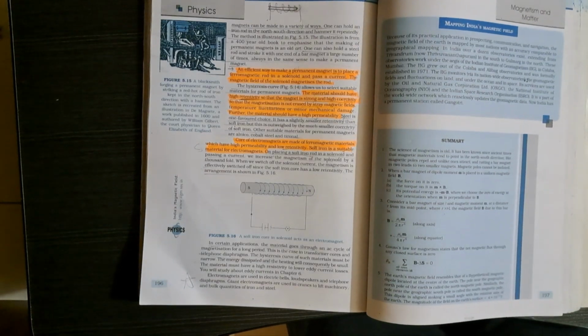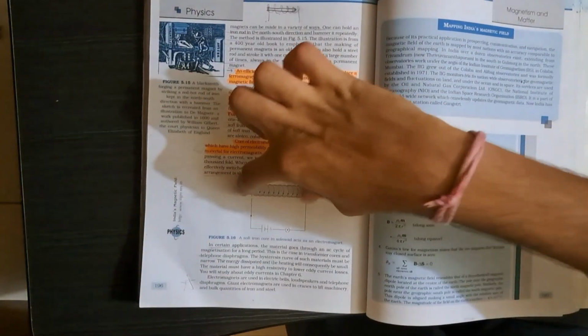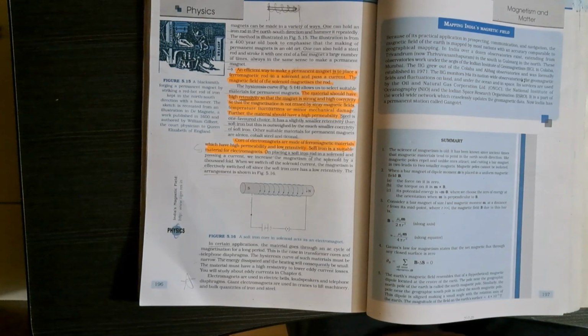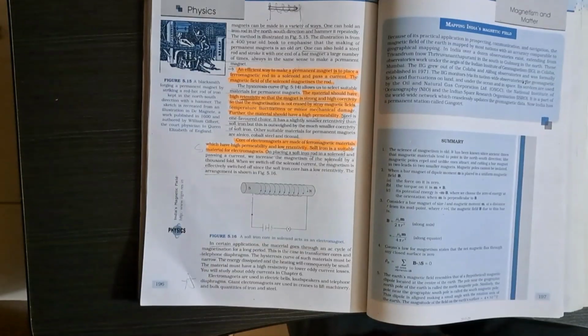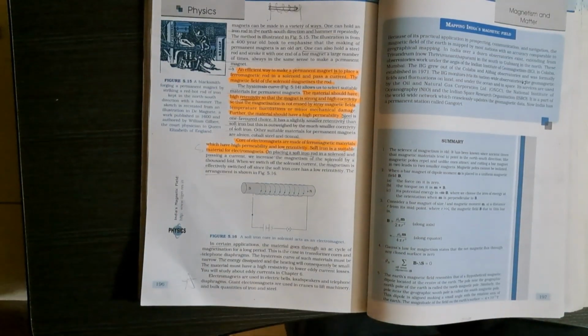And this application also helps in AC current, which is the next chapter. And yes, this is all theory. So this is all part of this chapter. That's all. Thank you very much.